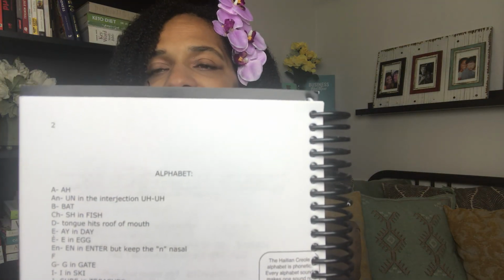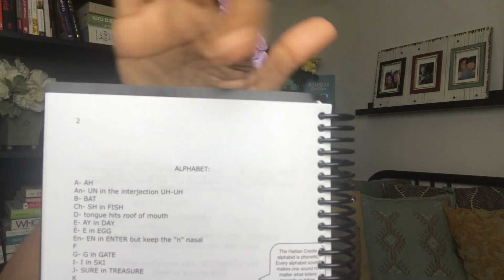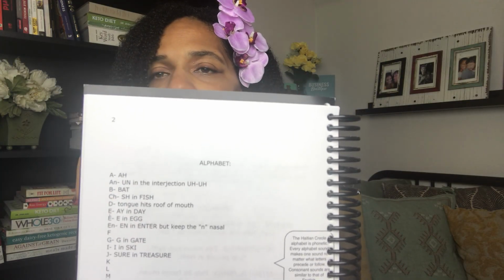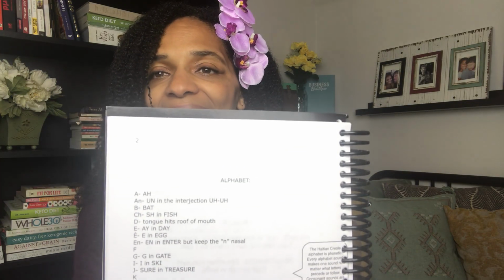When you write them, I want you to drop an arrow down under the A-N. Why? This will remind you that when you are making the A-N blend, your jaw drops down. So you're going to draw an arrow going down under the A-N.